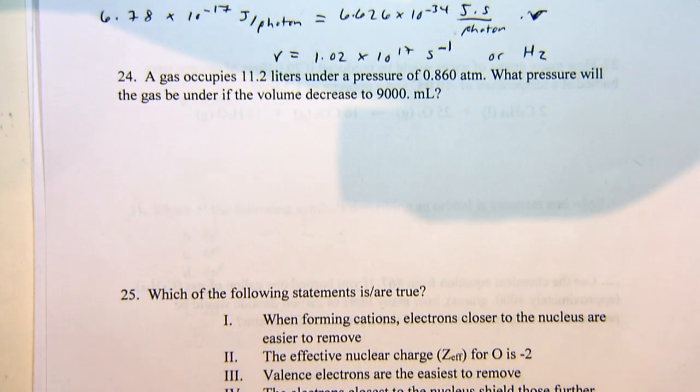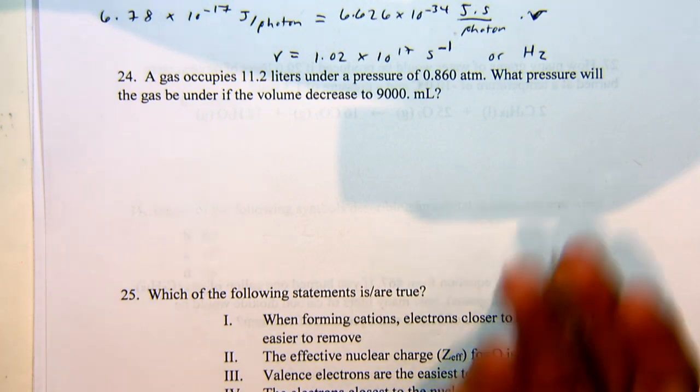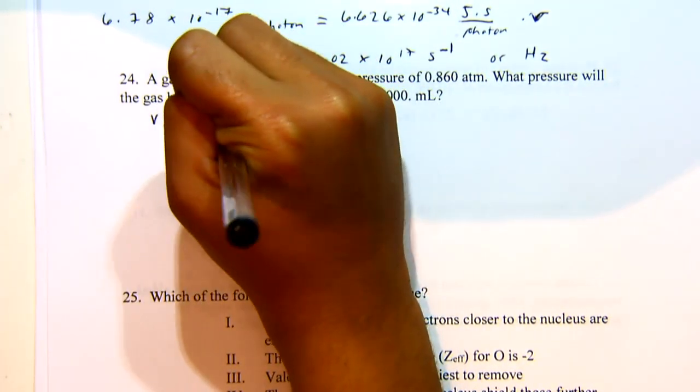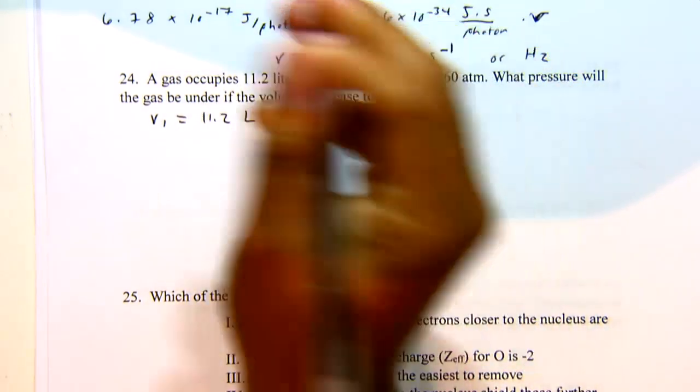Now, back to gases. This is saying a gas occupies 11.2 liters under a pressure of 0.860 atm. What pressure will the gas be under if the volume decreased to 9,000 milliliters? So the first thing immediately is I see we're working with volume and pressure. So we have a volume 1 of 11.2 liters.